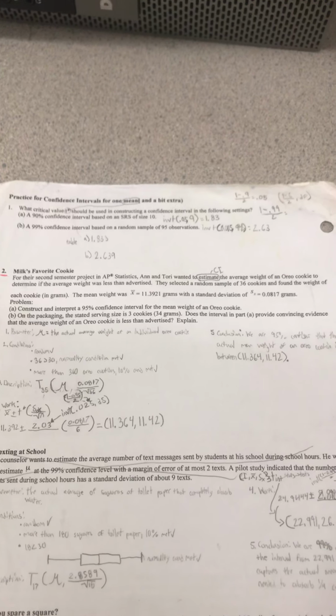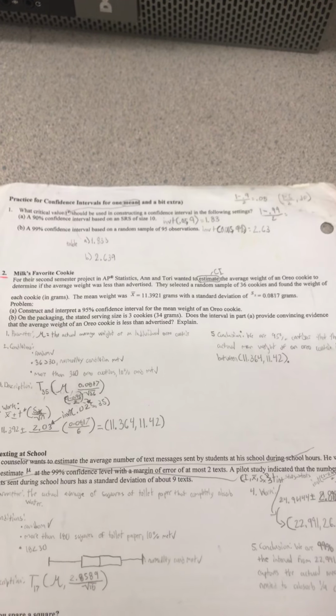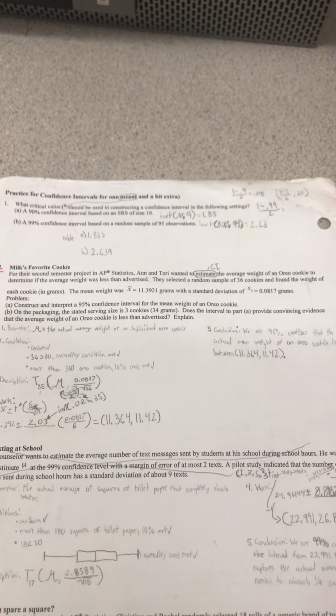Hello everybody, my name is Slater Jones and I will be teaching you how to do a means, one sample, two sample confidence interval, and a means test, one sample.